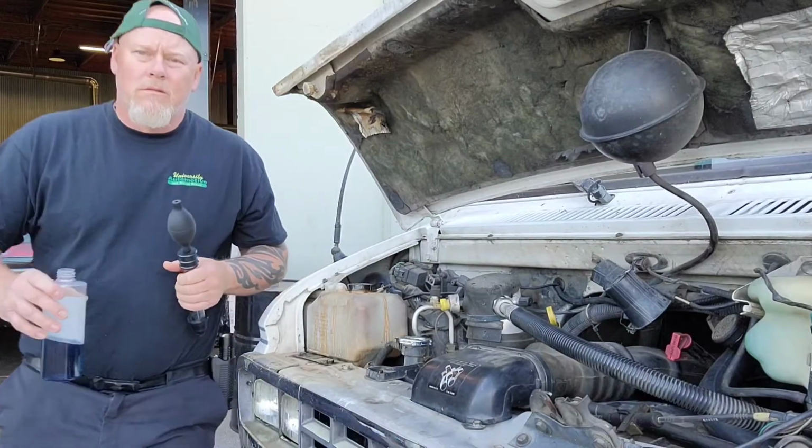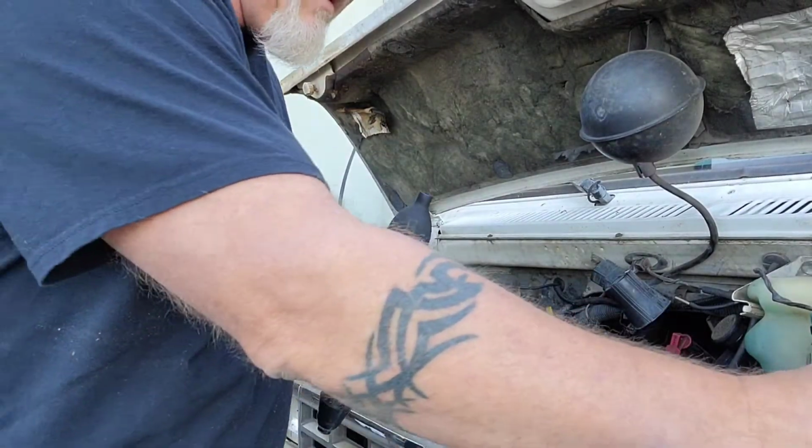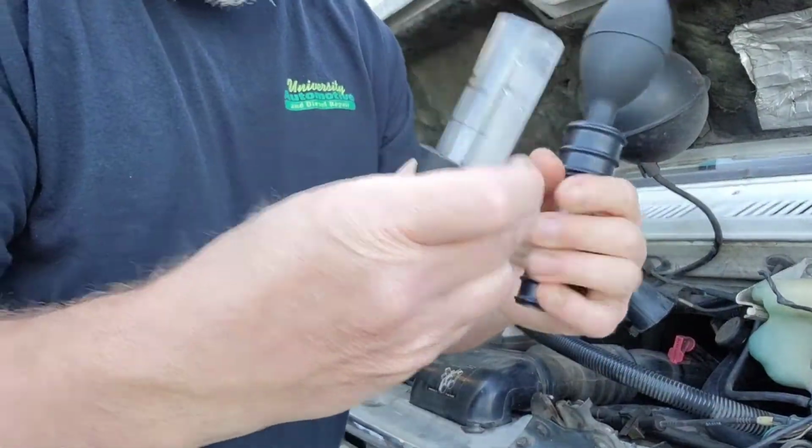So let's get into this video. I'm going to show you the block tester, the one that I use, and I'll also show you how to use it. I'll show you what it looks like when it fails. Let's go check it out right now. All right, first thing you've got to do, get your tester here.